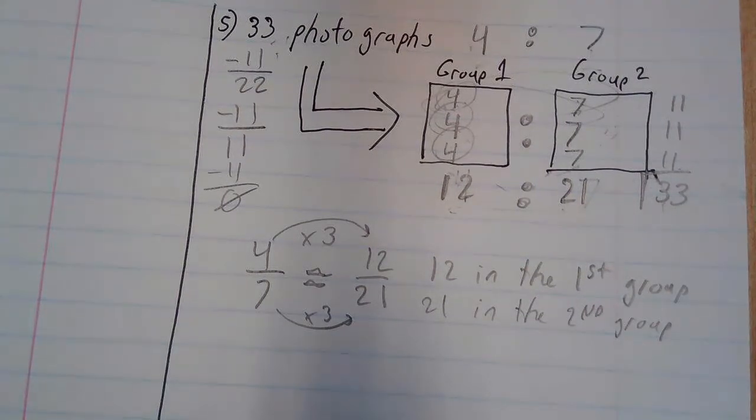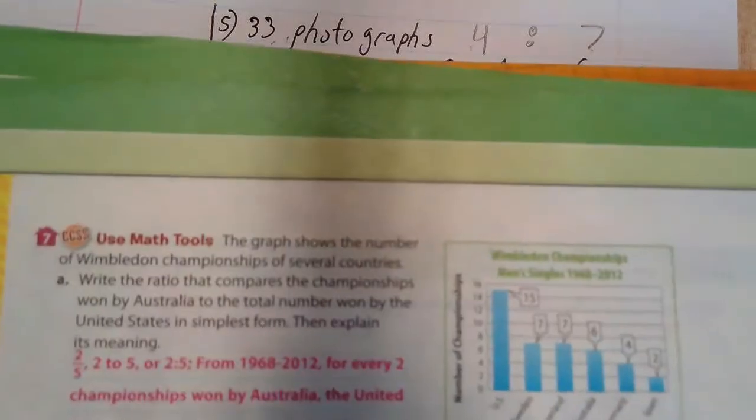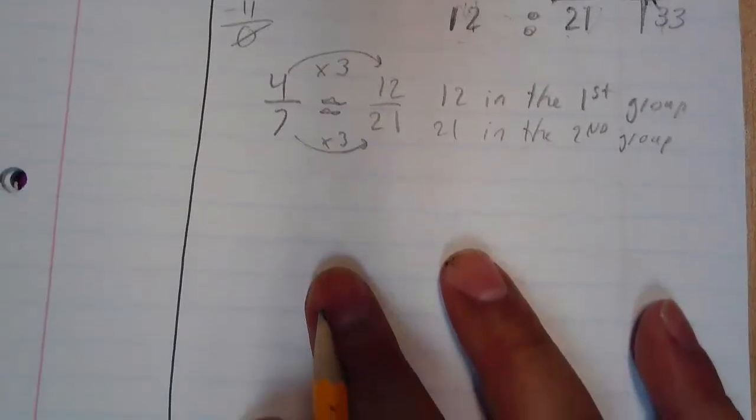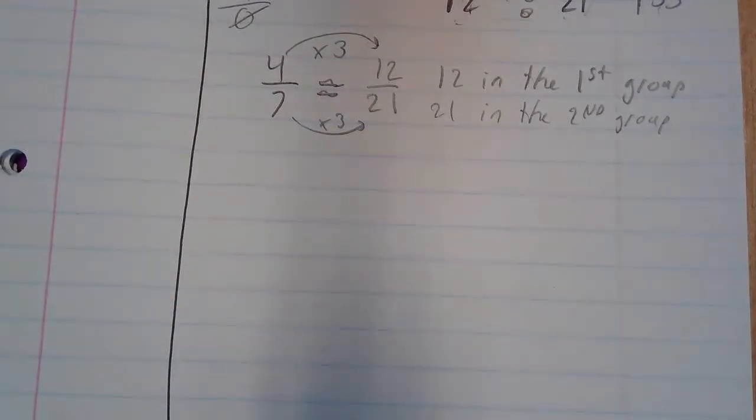Almost done, guys. Number 7. Oh, my goodness. We have this table. We'll break it down. The graph shows the number of Wimbledon championships of several countries. If you don't know what Wimbledon is, it is a... God, do I even know what it is?